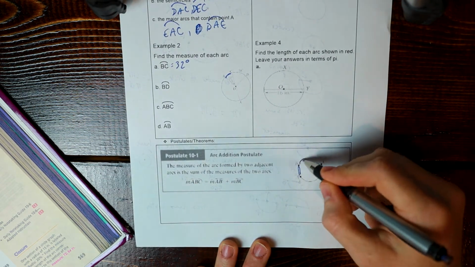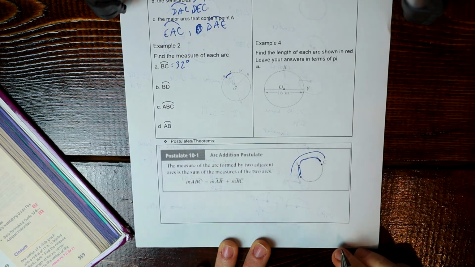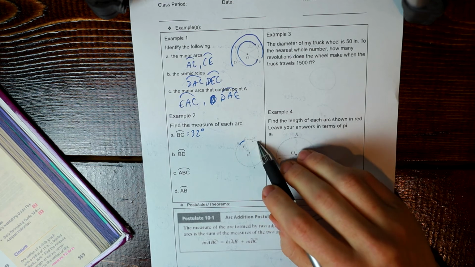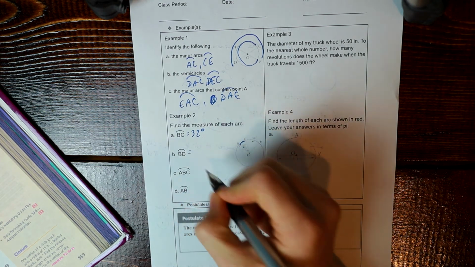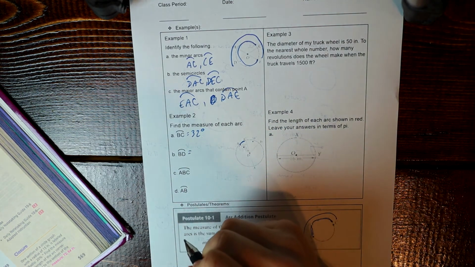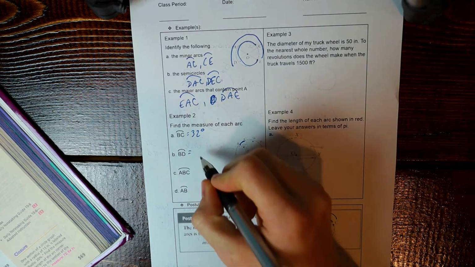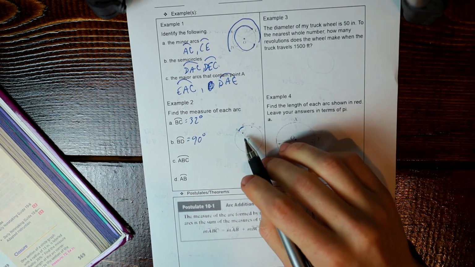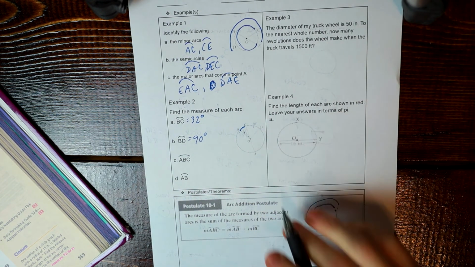It says you can add these two together to get the whole thing. So if I added 32 and 58 to go from B to D, this is the measure. 32 plus 58 looks like 90 degrees, I believe. You double check that, don't want to tell you wrong. Yep, so this is a right angle, angle BOD.